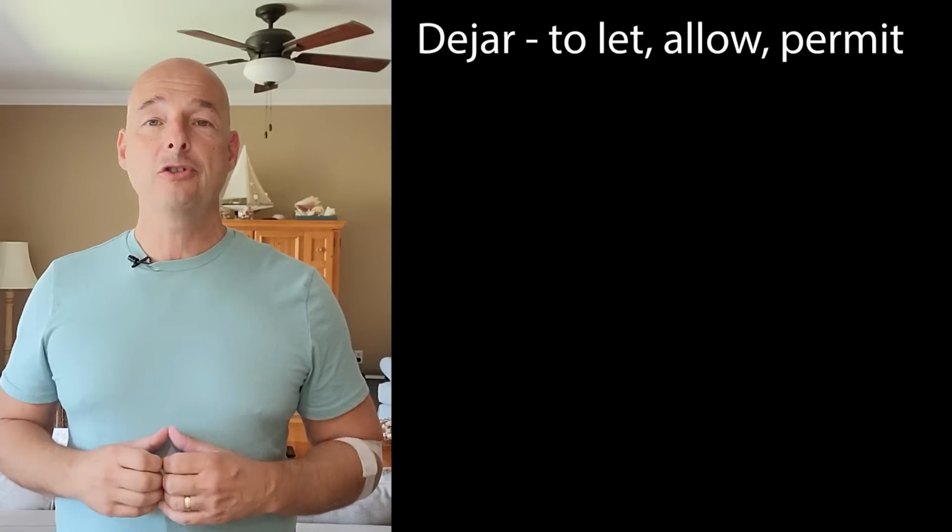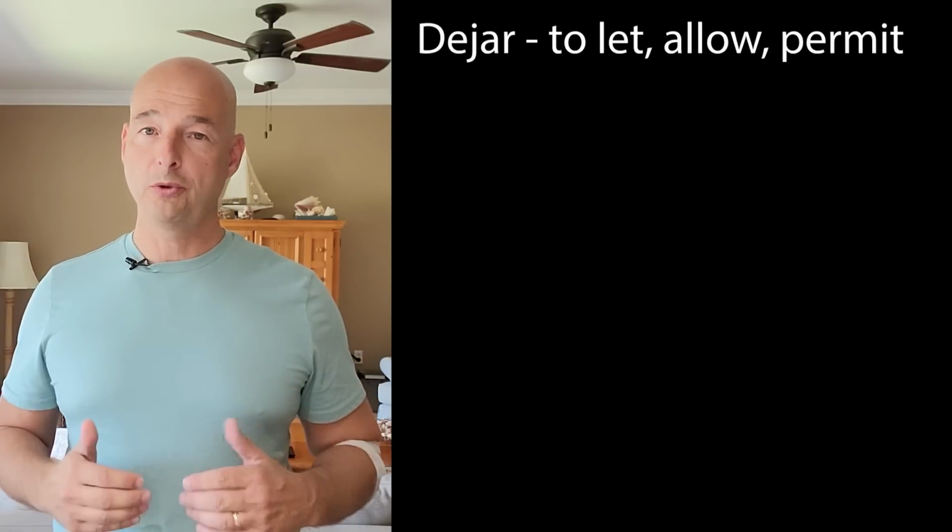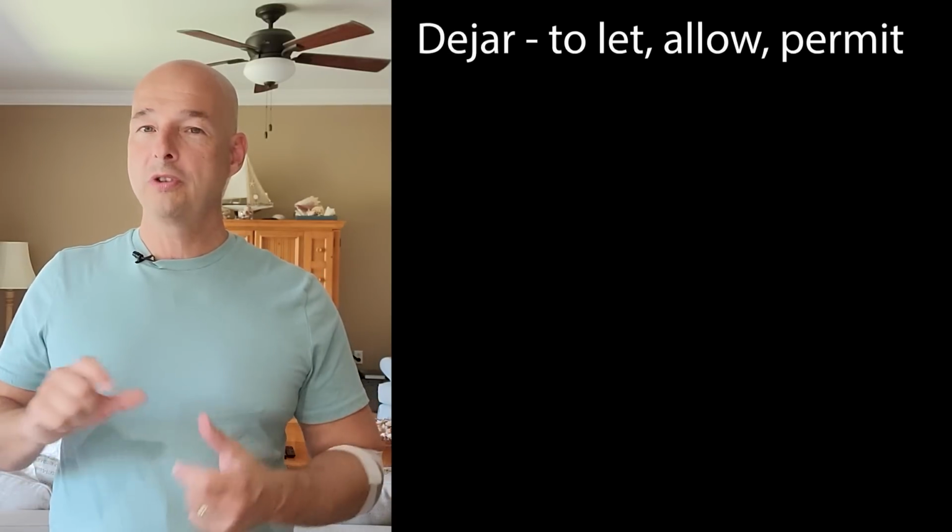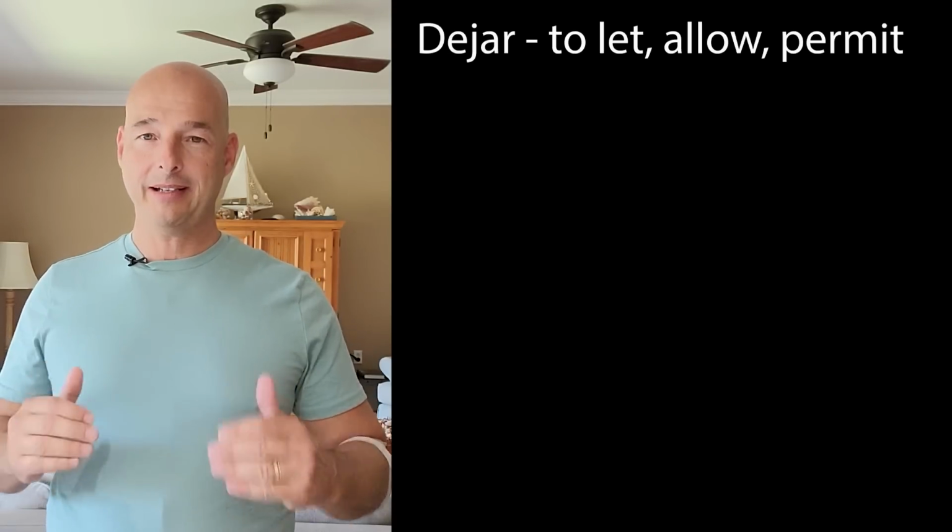Our next use of dejar is a super important one. If you're not already using it in your Spanish, you should be. It'll give it a huge boost. And that is to let or allow someone to do something. I'm actually going to be teaching you two different constructions on how to make these types of sentences.